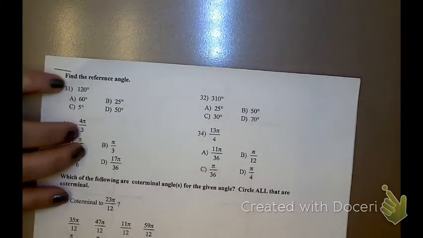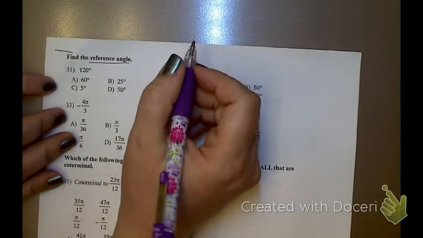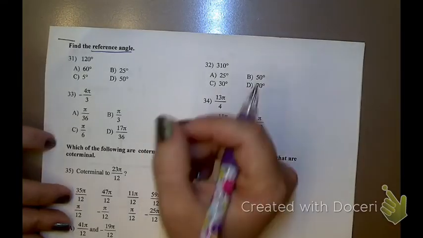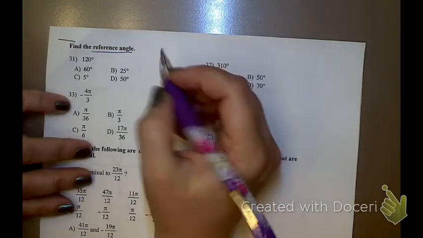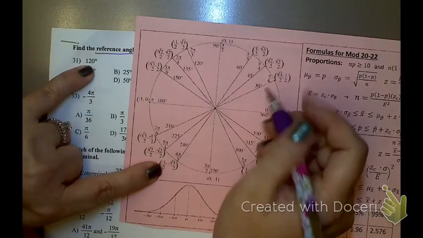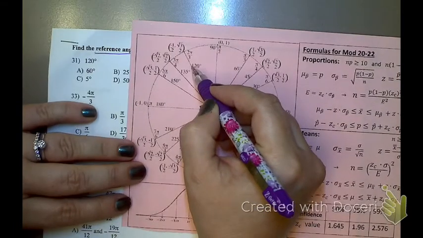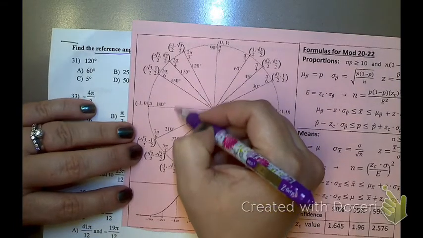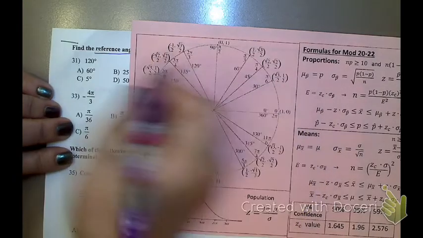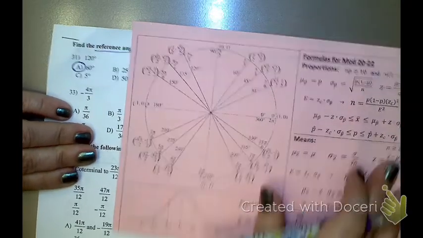So here we go. Find the reference angle. Now remember, the reference angle is the angle that is made with whatever angle you're talking about and the x-axis. Always the x-axis, never y. So if I look at my unit circle on my pink sheet, 120 degrees is right here. 120 degrees, not to the y-axis, but to the x-axis. Well, the distance between 120 degrees and 180 degrees is 60 degrees. So my answer would be A right there.